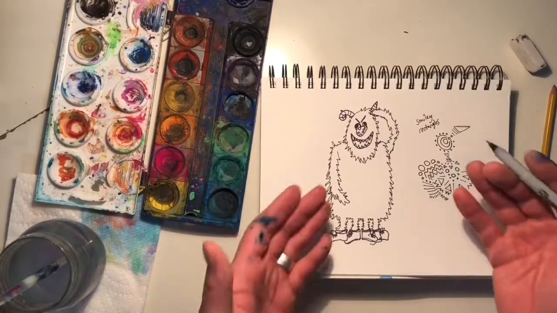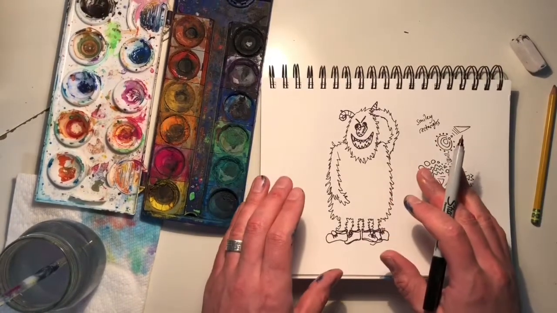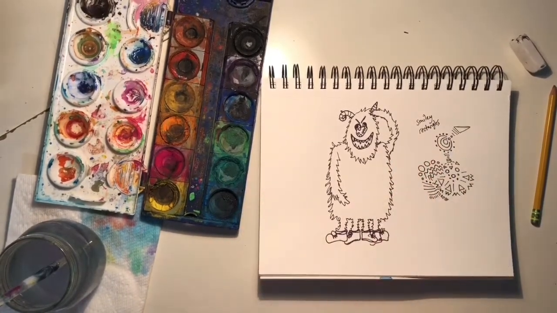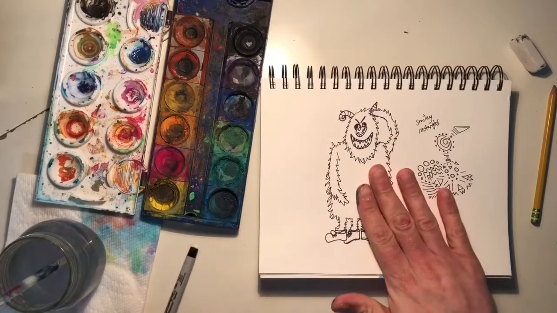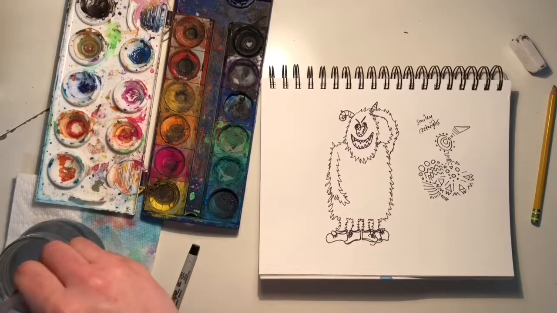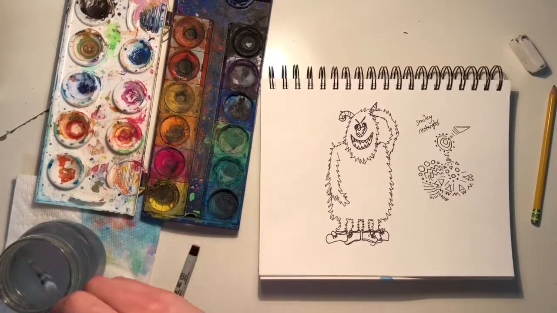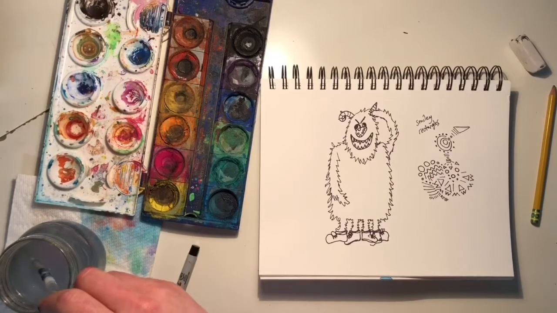Now you can make your monster out of any combination of shapes. You can play around with where you place things, and that's what makes it fun. And then you can leave it like that, or you can color it in, or you can paint it in. So I did this on watercolor paper, and so I'm gonna do some watercolor. So I'm gonna speed through this part of the video, okay?